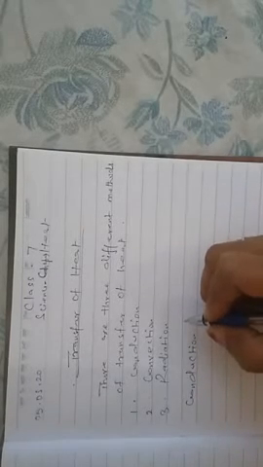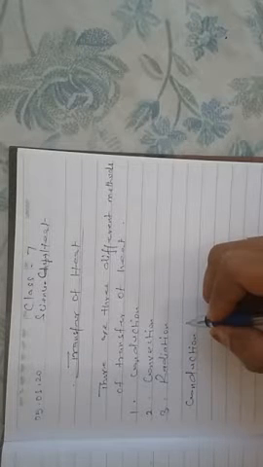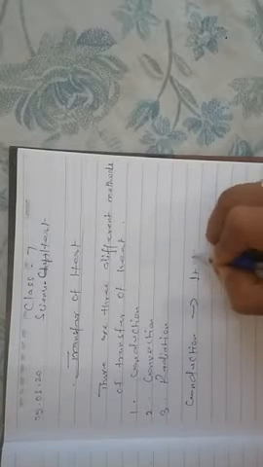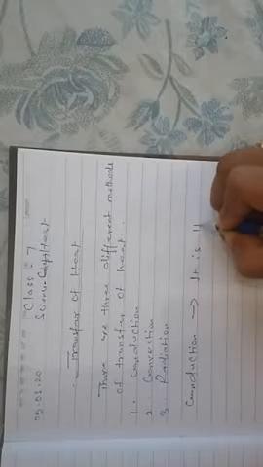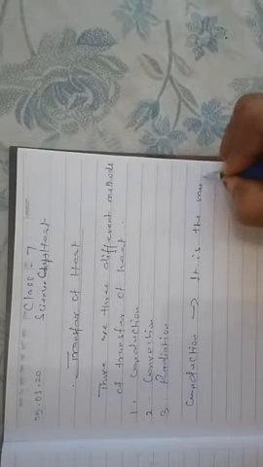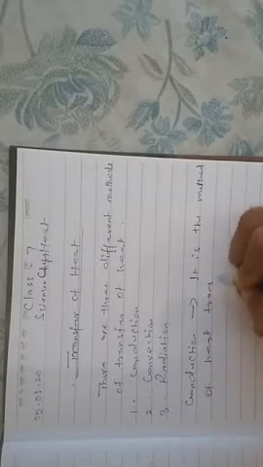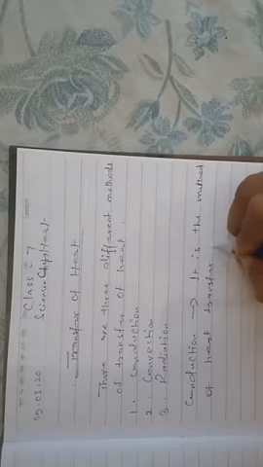Conduction. Conduction is the method of heat transfer in solid. It is the method of heat transfer in solid.